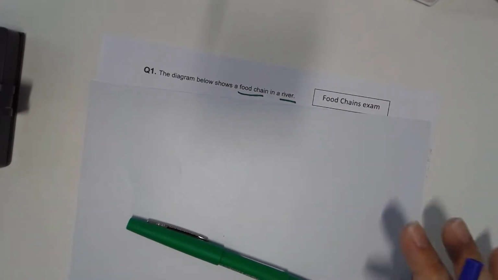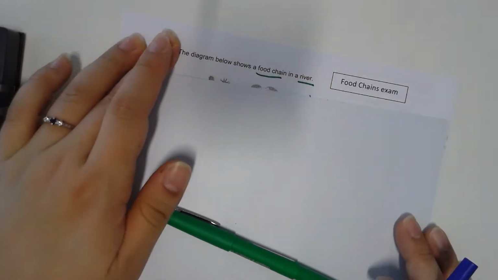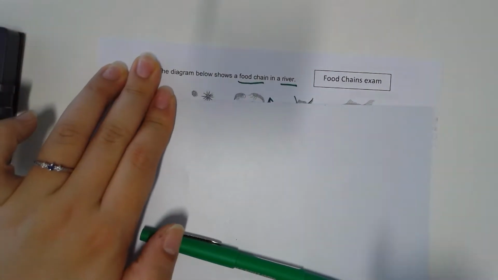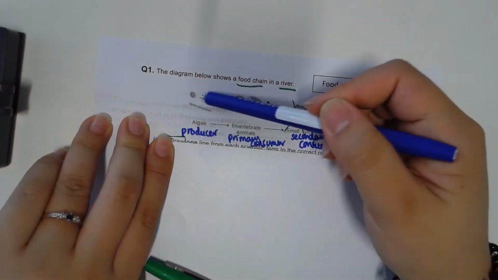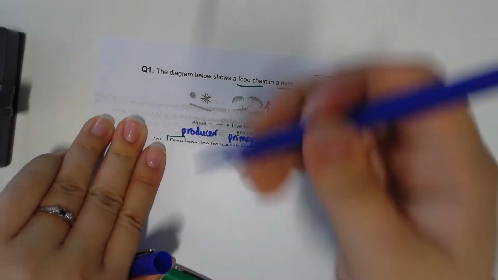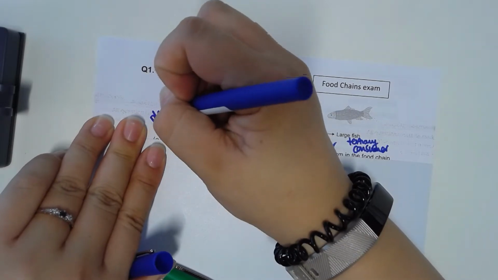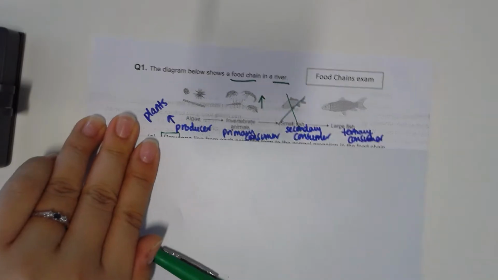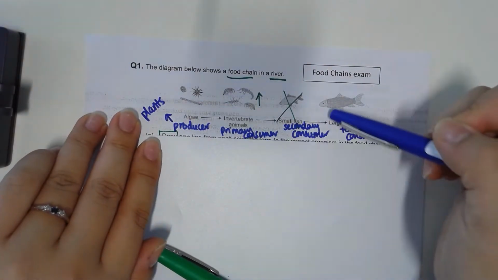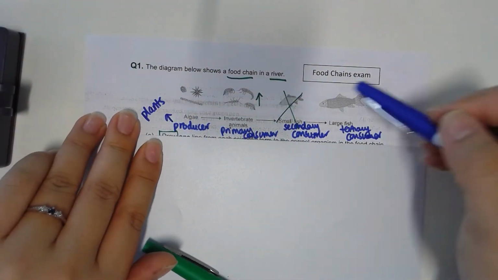So here we have a food chain of a river, and the first thing I have done when I see a food chain is write in my keywords. So at the front I have the producer, and remember producers are usually plants. In this case, we have algae, so a very small microscopic plant. We have the primary consumer, we have the secondary consumer, and we have the tertiary consumer.